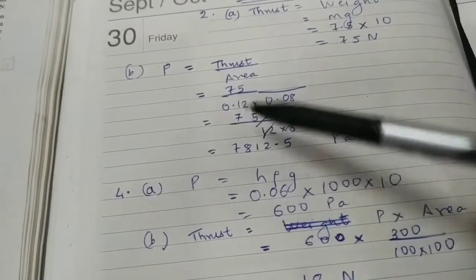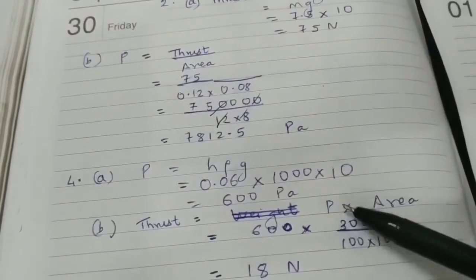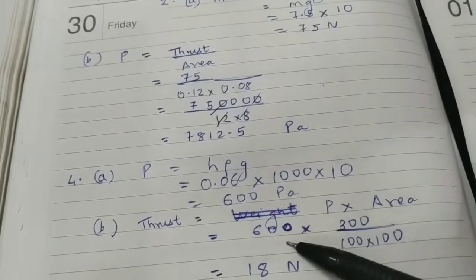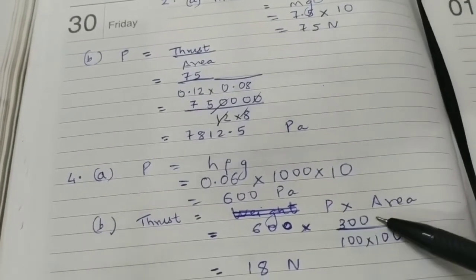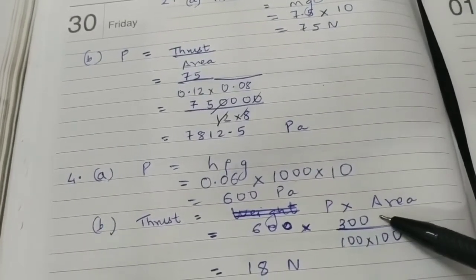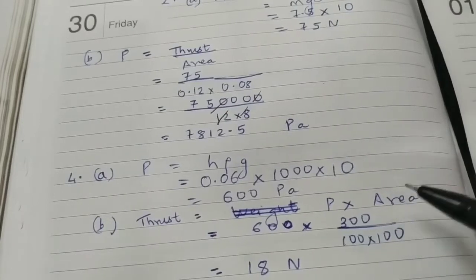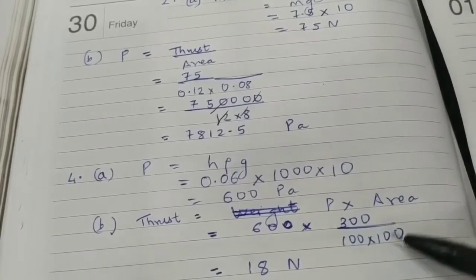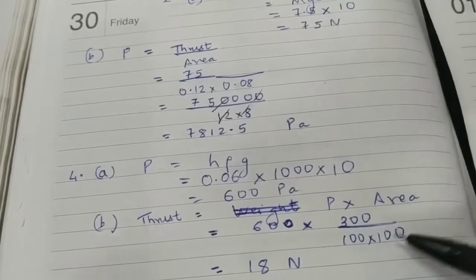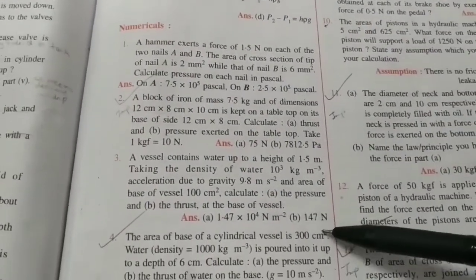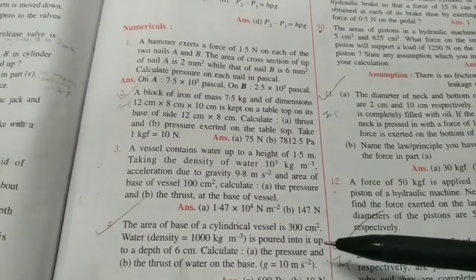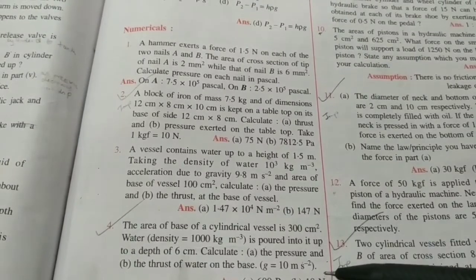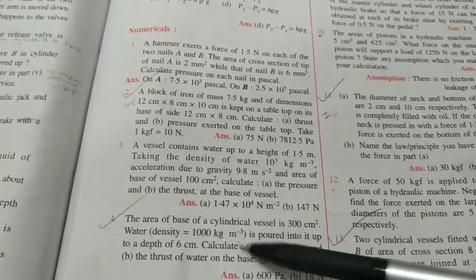And thrust, after cross multiplying this formula, thrust is equal to pressure into area. Pressure we have calculated. Area they had given as 300 centimeters square, but we have to convert it into SI unit. So how do we convert centimeter square into meter square? Divide by 10,000. That is, divide by 100 and divide by 100, because it's centimeter squared. So we'll have to divide by 100 twice to get it into meter square. So then what's the use of density? No use in this sum.